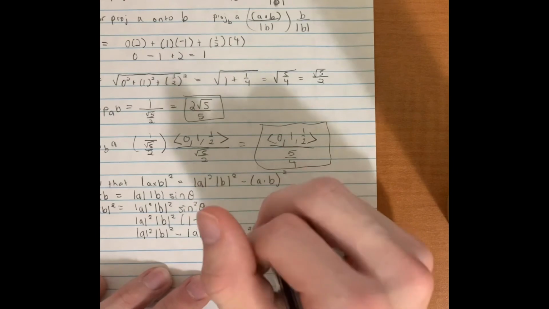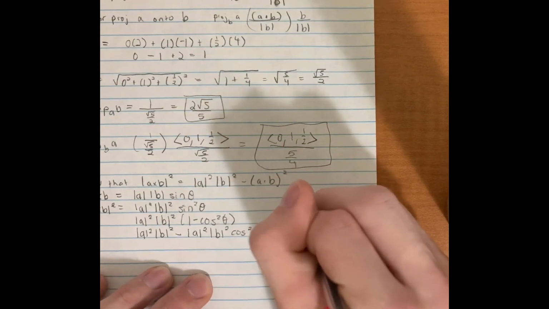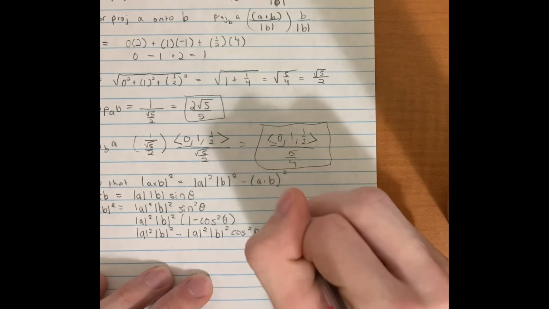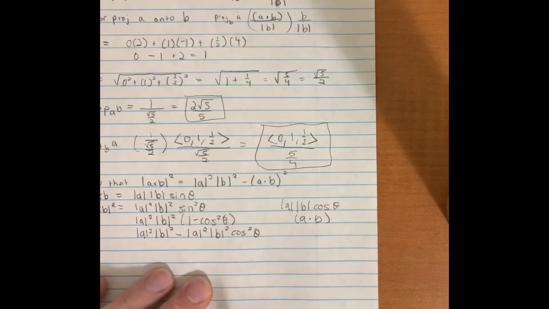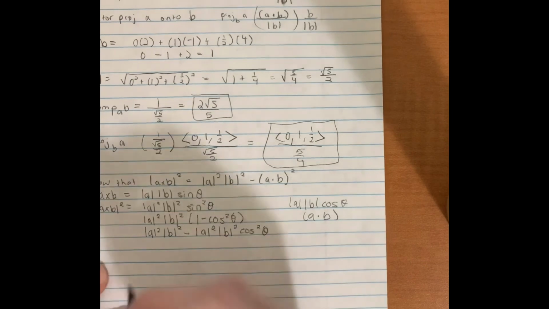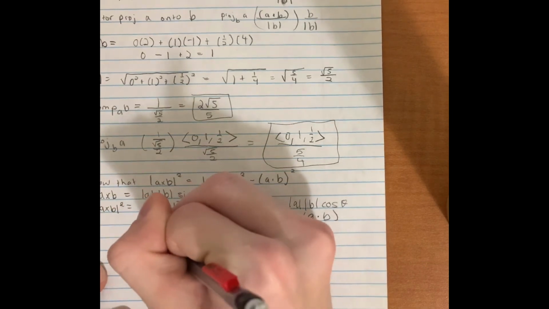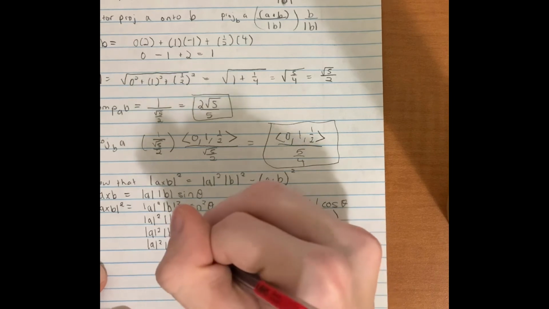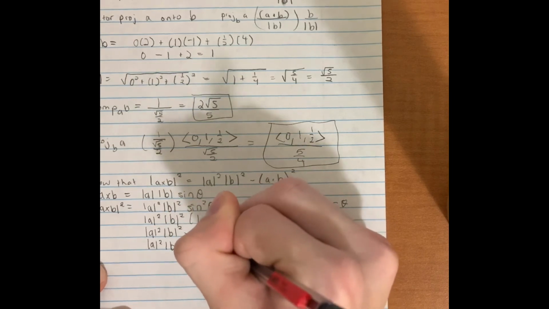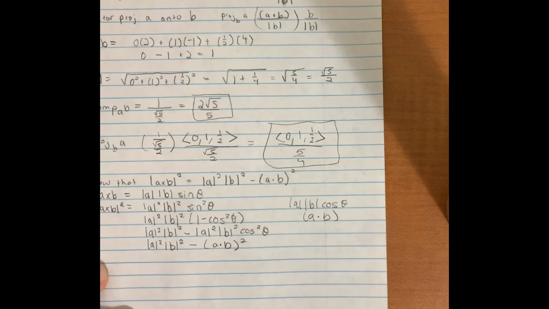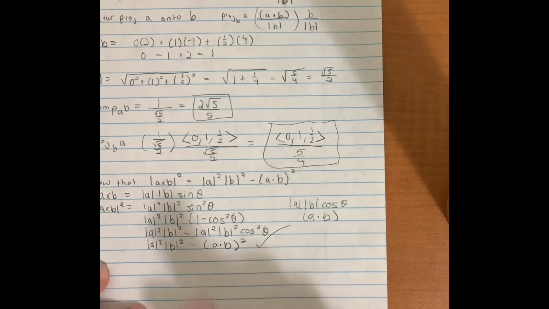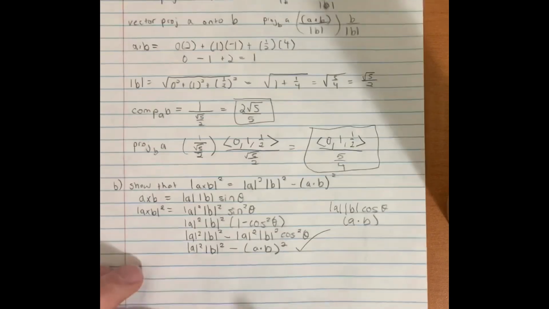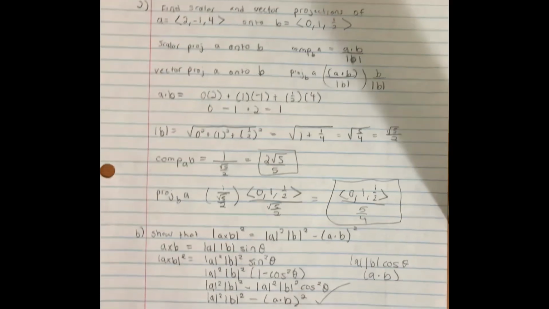We can remember over here that magnitude of A, magnitude of B cosine theta is A dot B. So now we can write this as A squared B squared minus A dot B squared, which we have proven, or shown, that this equals that. So that's how you find number 2, part A and part B.